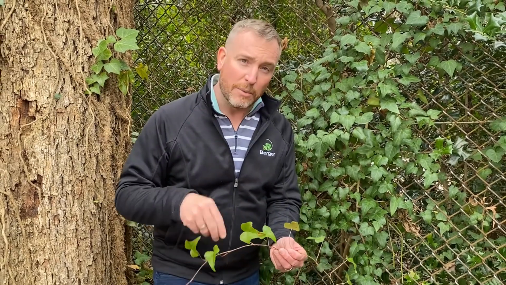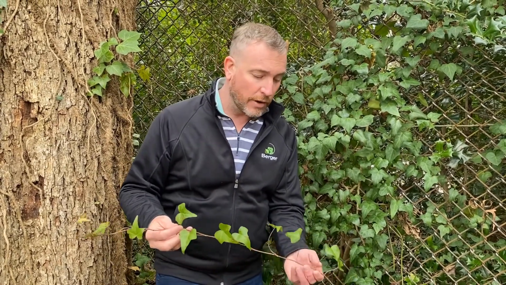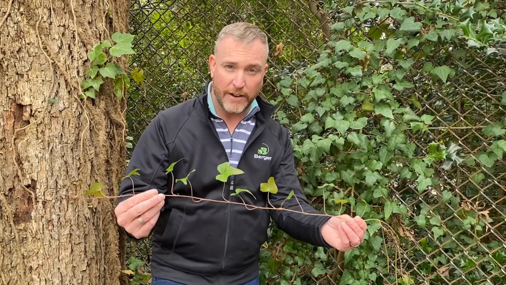But given the opportunity to climb up, which is what it naturally wants to do, and that up meaning a fence, a wall, or in this case a tree, as soon as Hedera helix grows up, it will transition to a mature foliage. And at that point, it transitions to being sexually reproductive, and that is where it actually flowers and it fruits, okay? So for right now, I want to show you both stages, all right? I've already shown you the vine form on the ground, alternate leaves. The simple leaves are lobed, all right? They have 3 to 5 lobes.